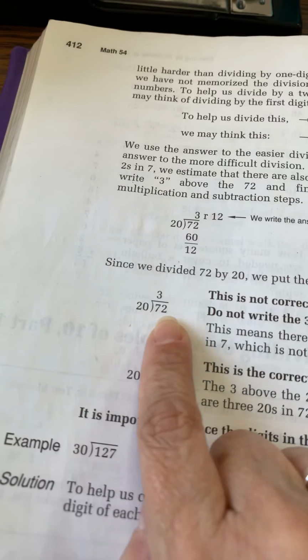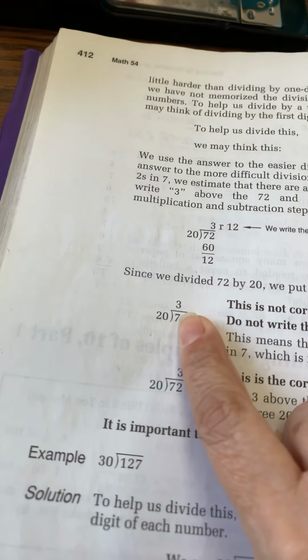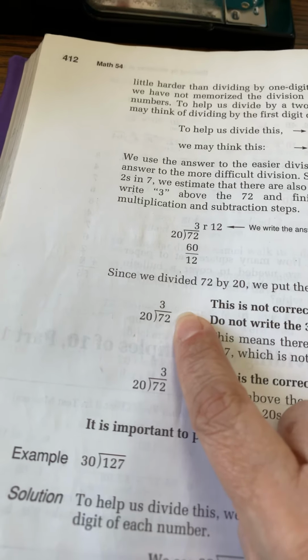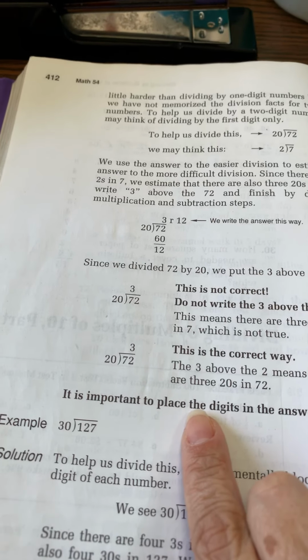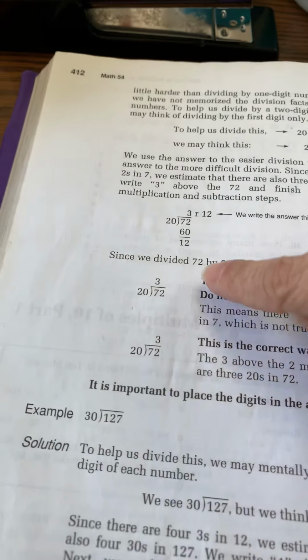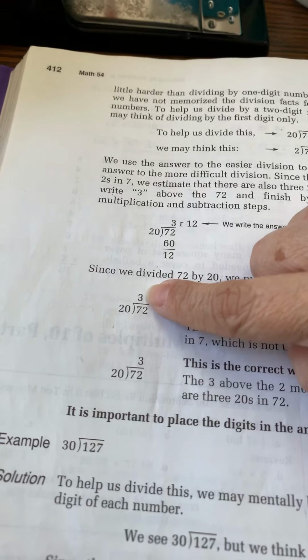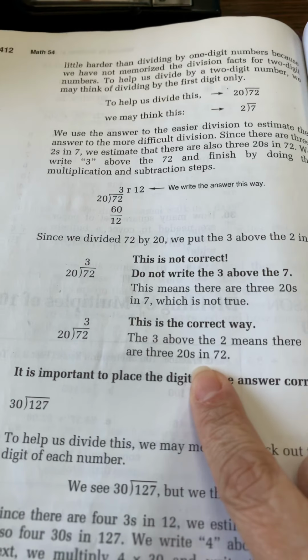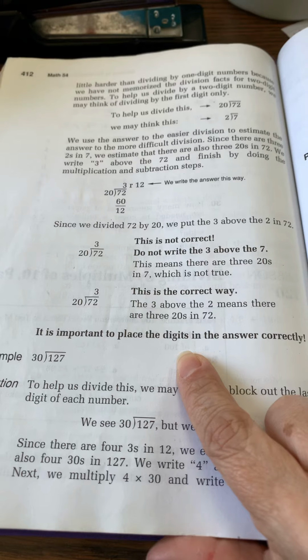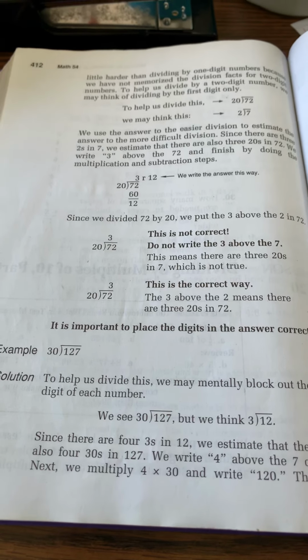This is not correct. You don't put the 3 above the 7, because 20 times 3 will not fit under 7. You have to put it over here, over the 72, meaning there are 3 20's in 72, because there are not 3 20's in 7, if that makes sense. So this is the correct way. And so it's just important to place the digits in the answer correctly.